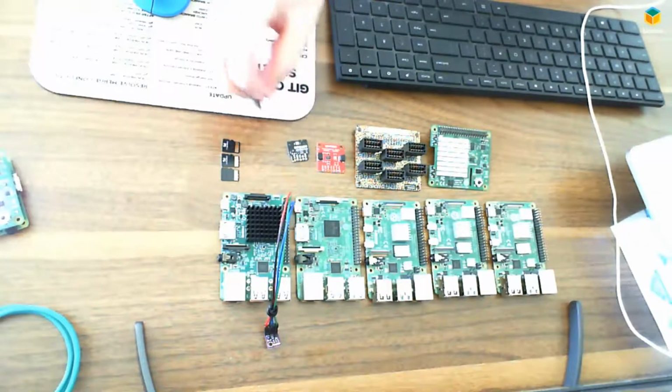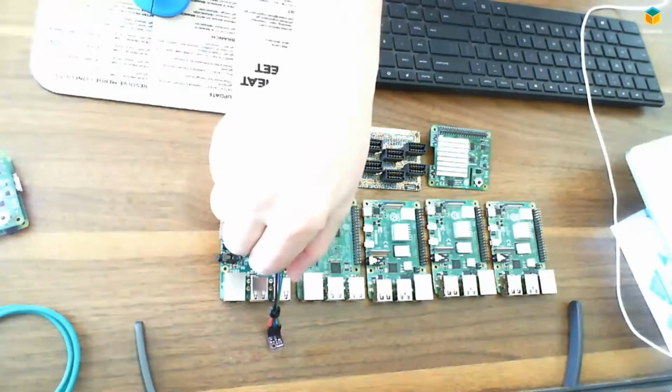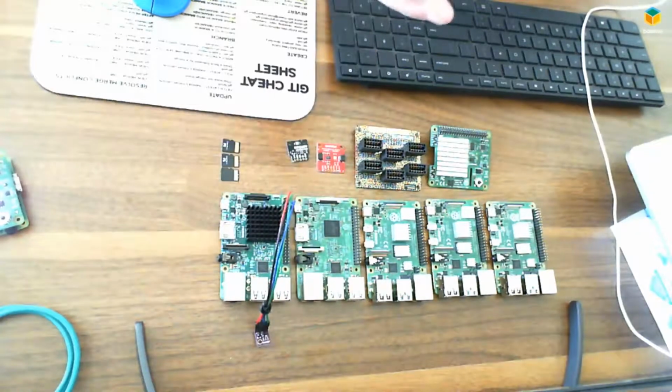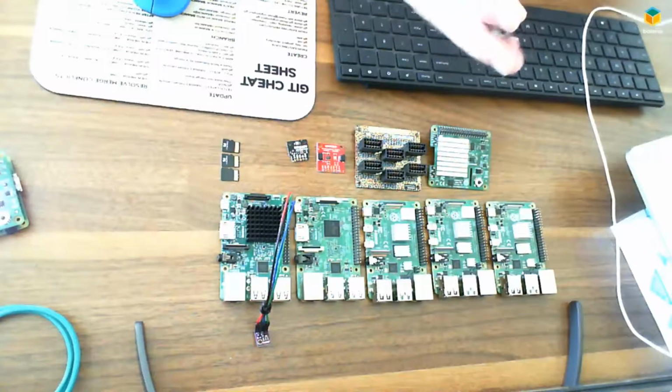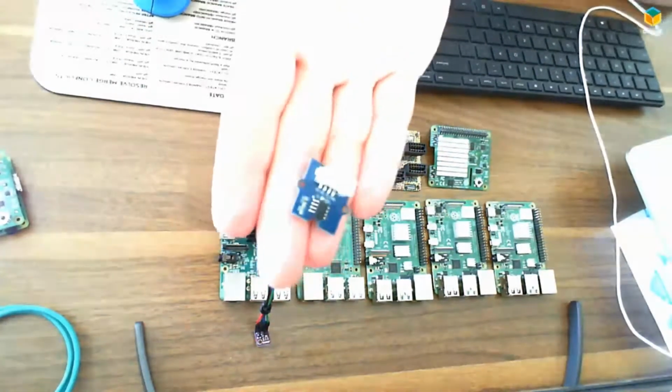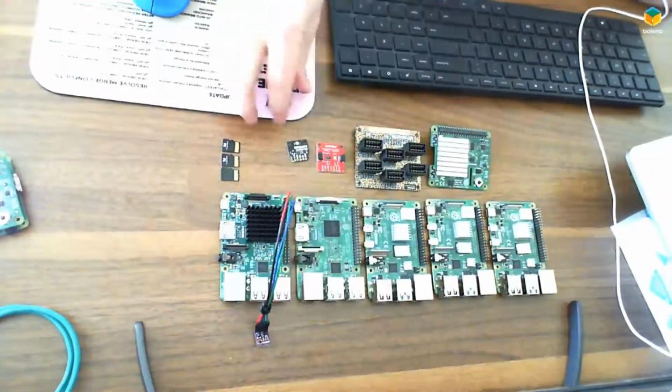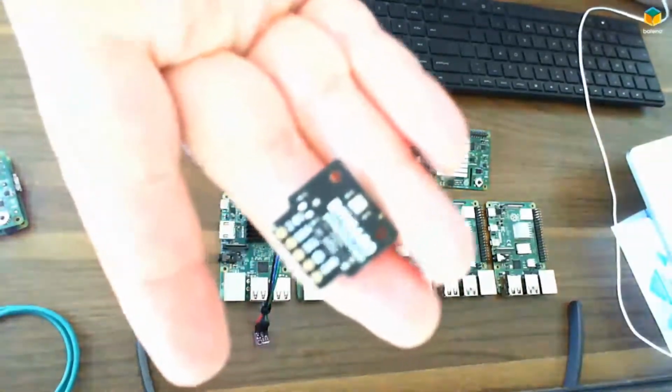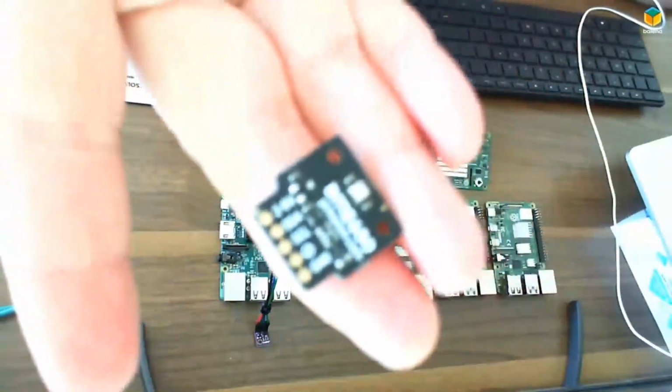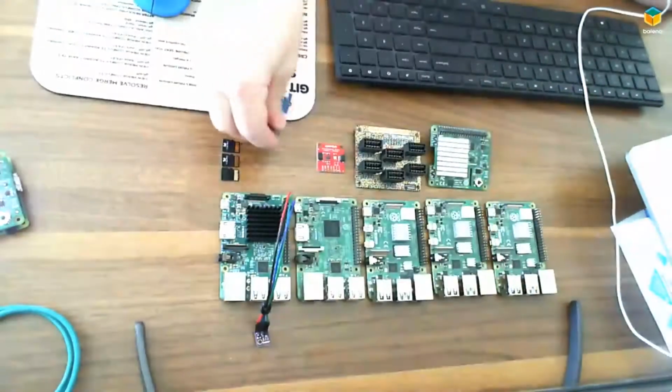Let's see. On the first Pi, I have the BME 280 already attached. BME 280s come in a lot of different form factors. This is a Grove, kind of tough to see. Here's that BME 680 I was referring to earlier in the slide deck. Ooh, doesn't want to focus, that's okay.